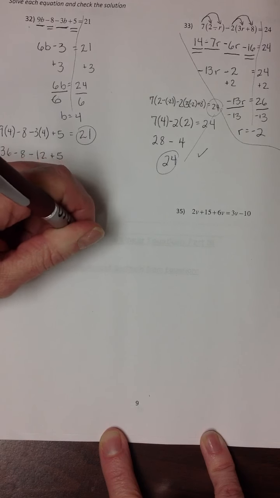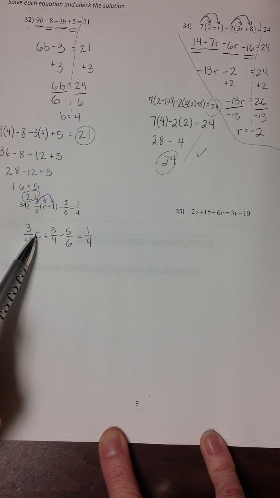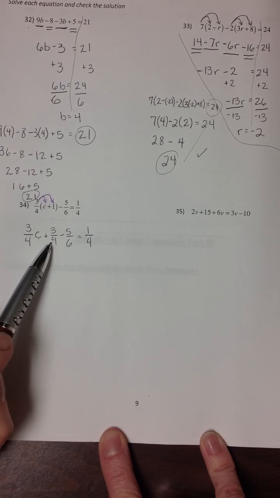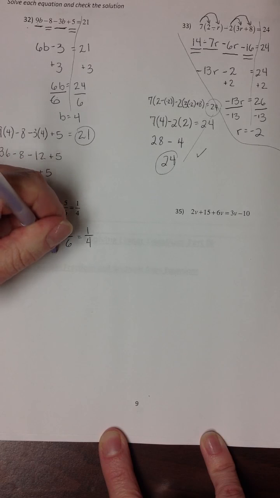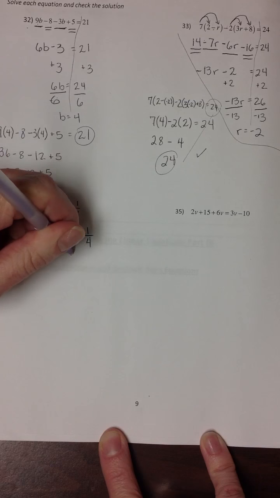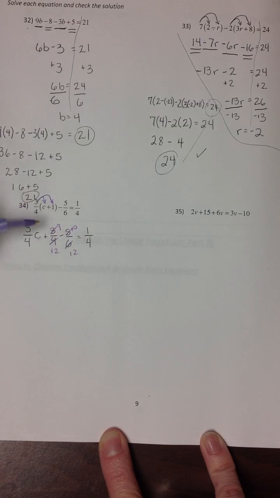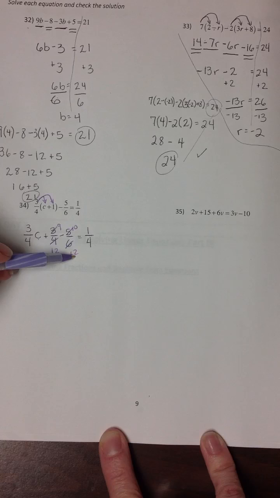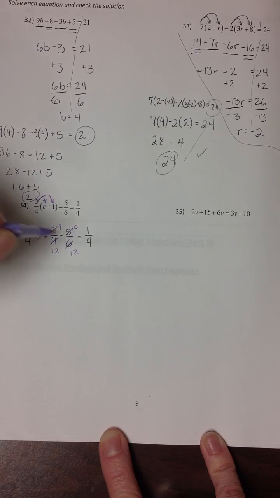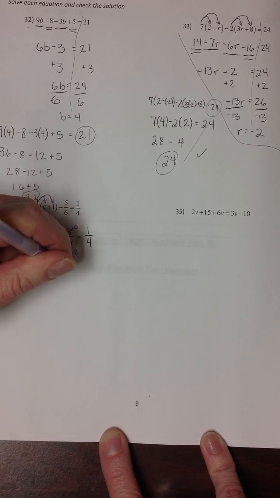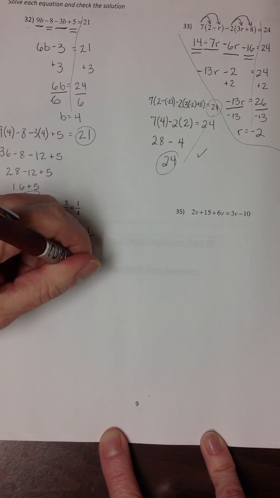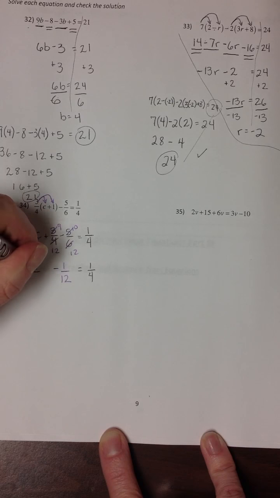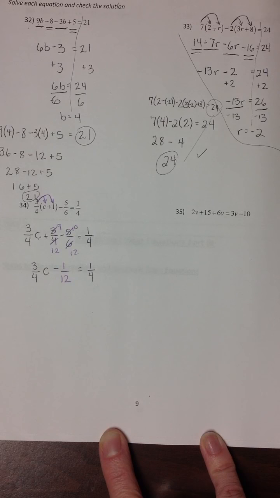Now I don't need to move my variables to one side because they're already all on the left. I can combine these two like terms though. So my lowest common denominator is going to be 12, making my equivalent fractions 9/12 and 10/12. When I go to subtract 10 from 9, I'm going to still have a negative 1/12. Equaling 1/4, and the 3/4 c is still out here in front.